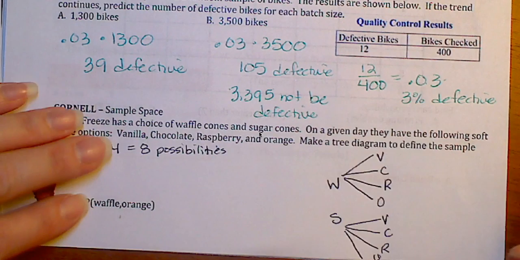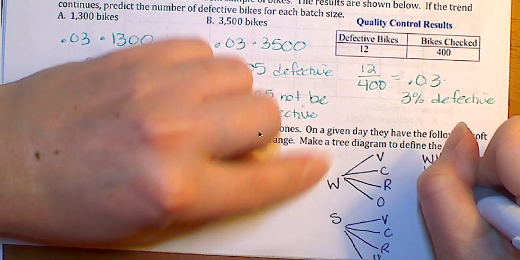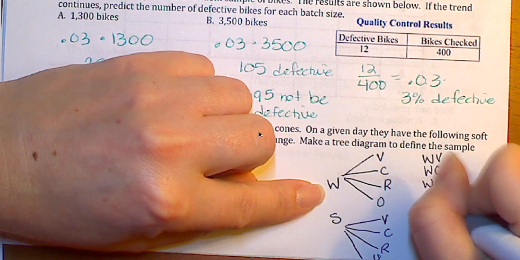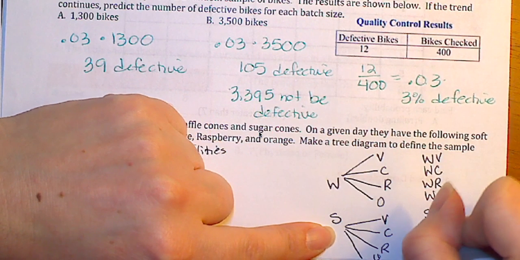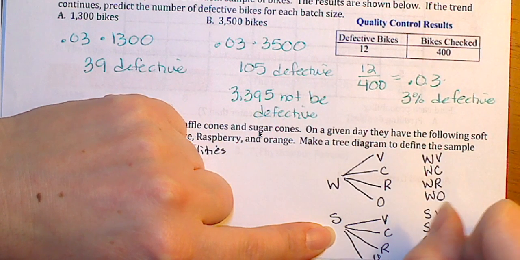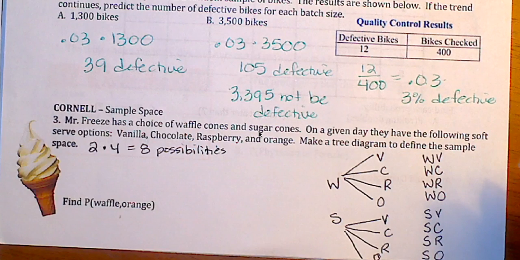You have 4 choices. So vanilla, chocolate, raspberry, or orange. So when we write out the possibilities, we've got waffle vanilla, waffle chocolate, waffle raspberry, waffle orange. Then we've got sugar vanilla, sugar chocolate, sugar cone raspberry, and sugar cone orange. And there are your 8 possibilities. That is your sample space. All 8 are included there, okay?